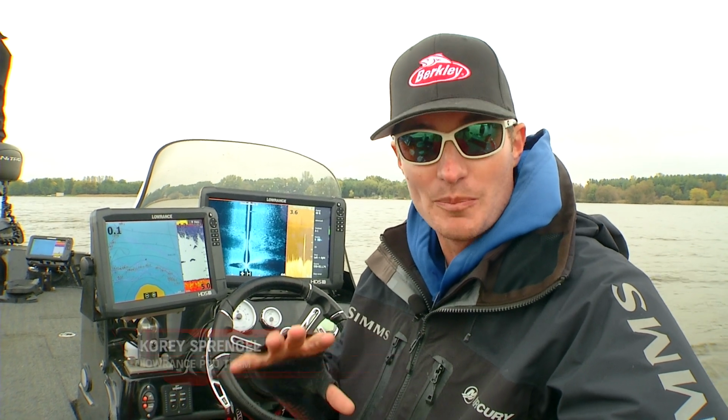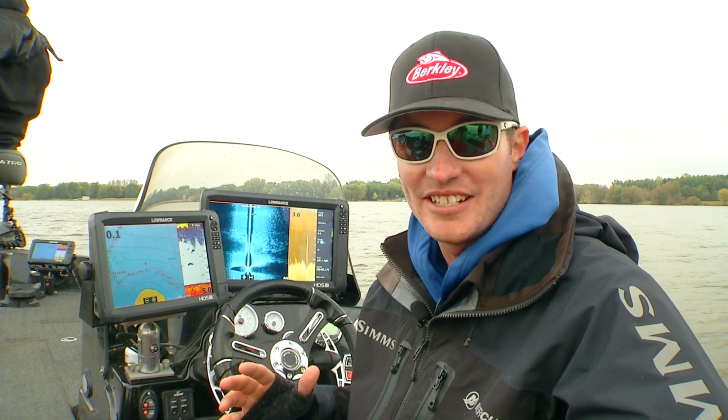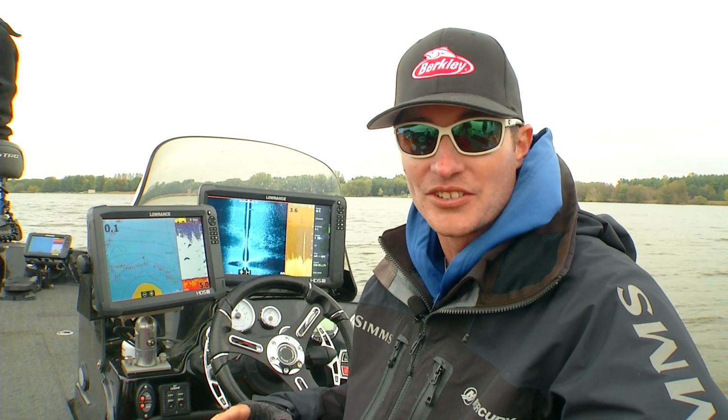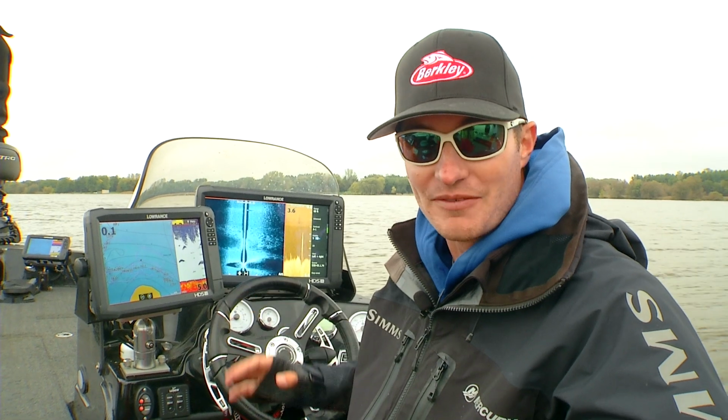If there's any rocks or big boulders that are on the edge of a shoreline or an island or something like that, it's going to give me an idea that there might be some bigger rocks or boulders underneath the water. What I'm going to use is my side imaging for two reasons.